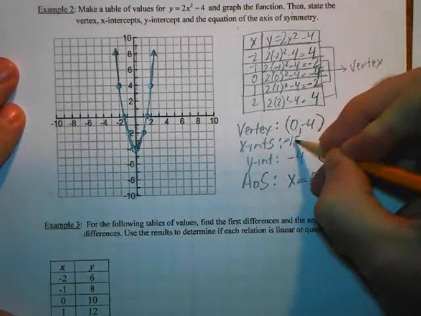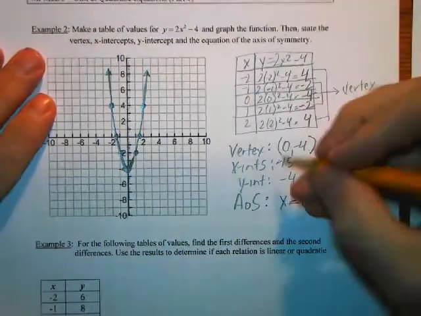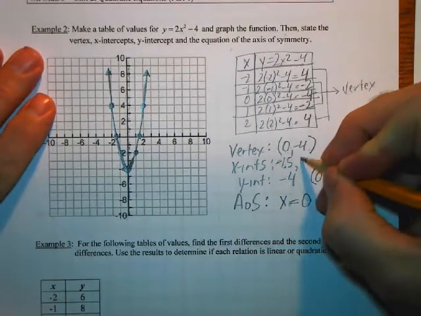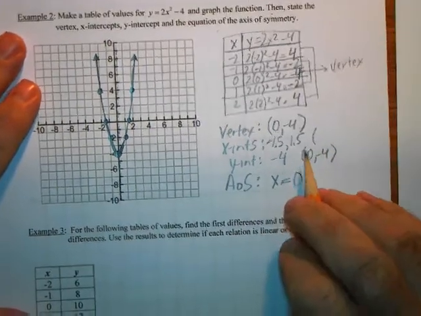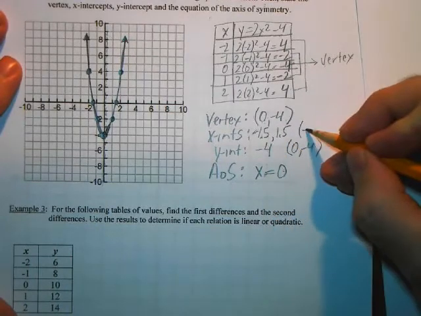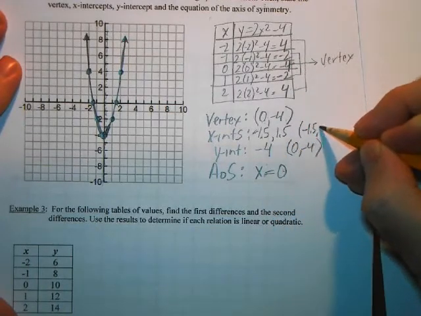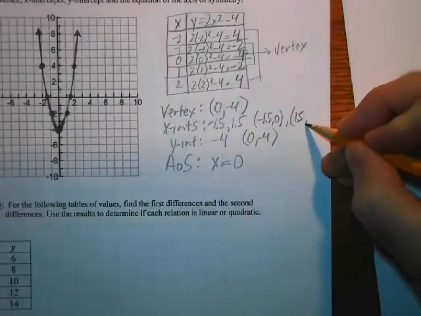So I could put it like this, except that's a decimal, -1.5 comma 1.5, or I could list them in coordinate form. So that would be -1.5 comma 0 and 1.5 comma 0.